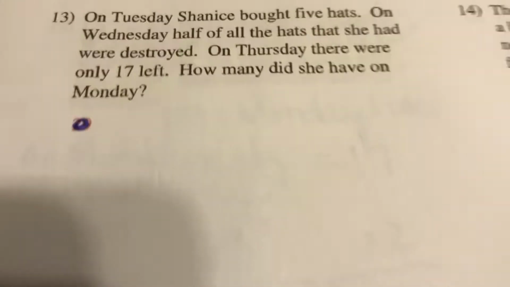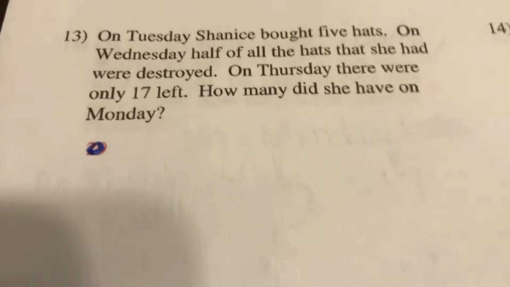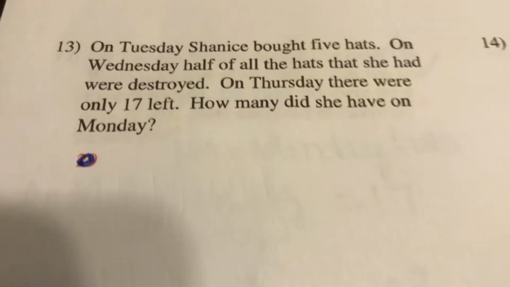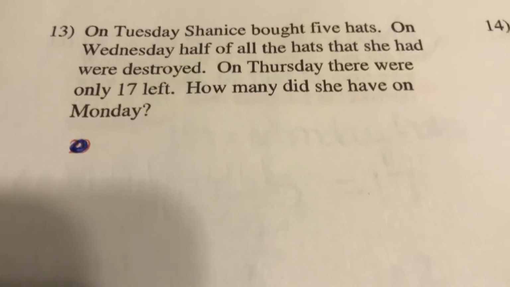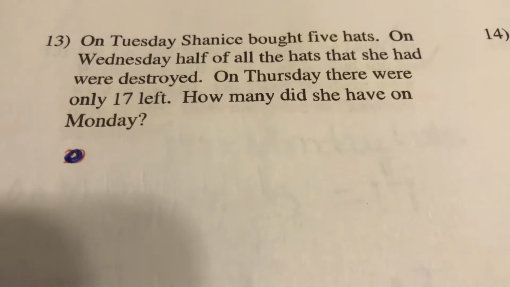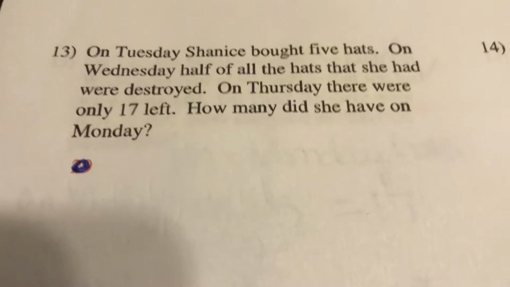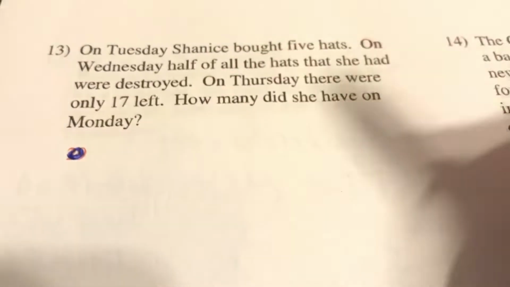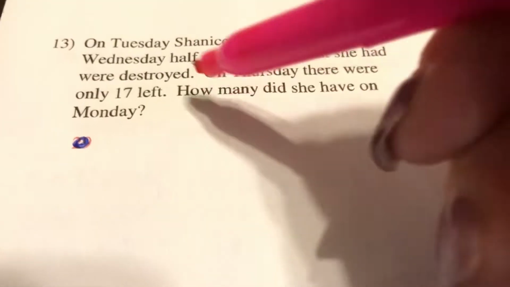Today's problem that we're going to be working is, the first one is, on Tuesday Shanice bought 5 hats. On Wednesday, half of the hats she had were destroyed. On Thursday, there were only 17 left. How many does she have on Monday? So let's underline our question. We need to know how many hats she had on Monday.